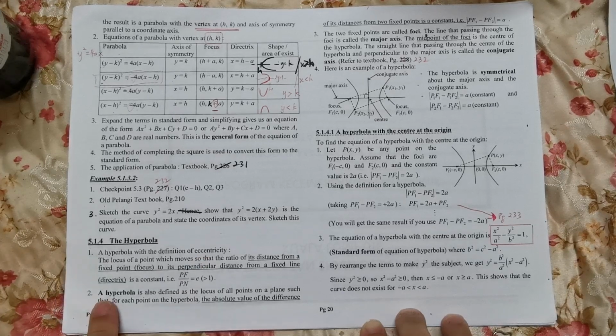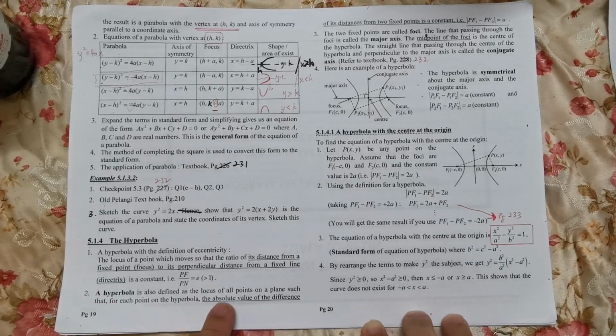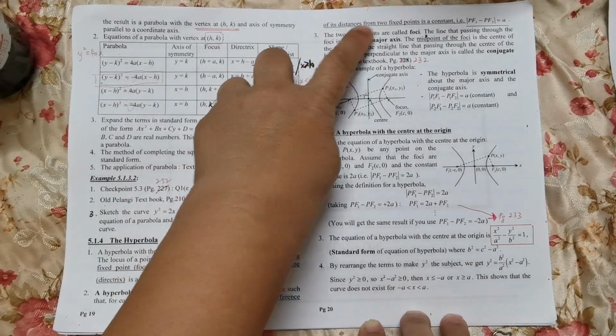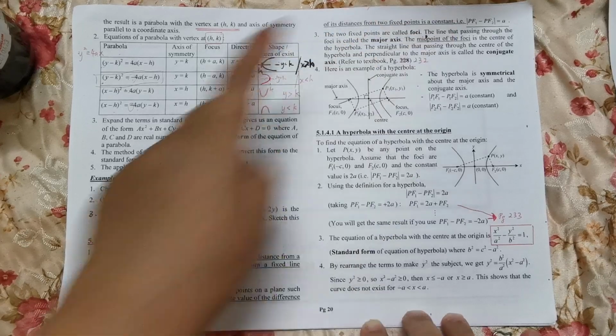A hyperbola is also defined as the locus of all the points on a plane such that for each point on the hyperbola, the absolute value of the difference of its distances from two fixed points is a constant.